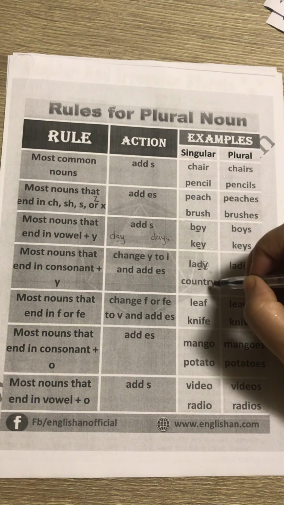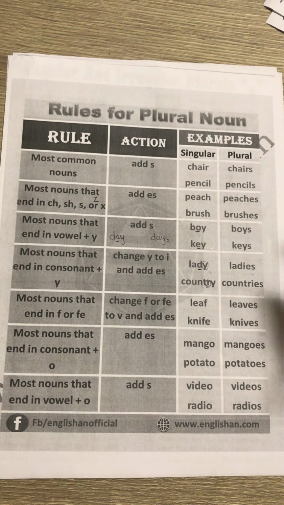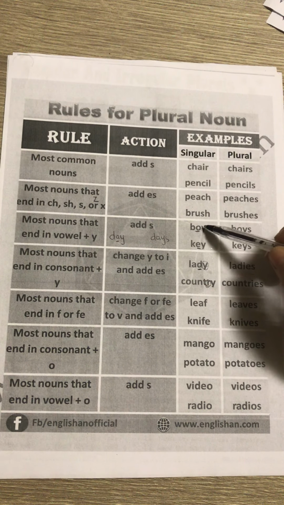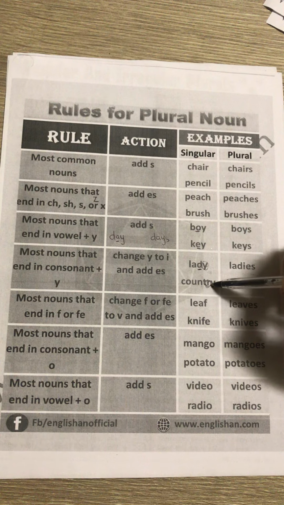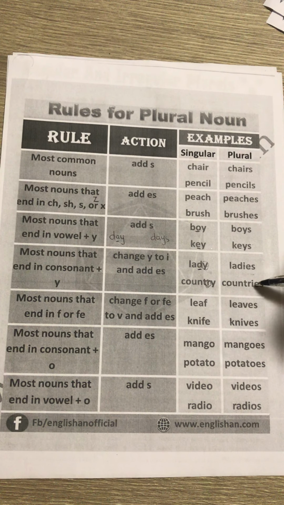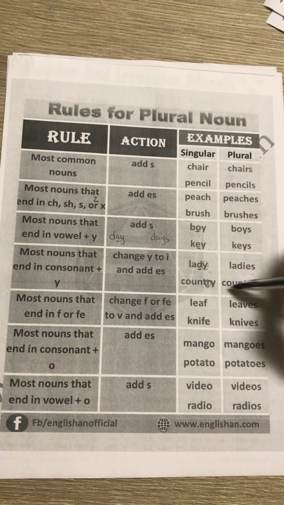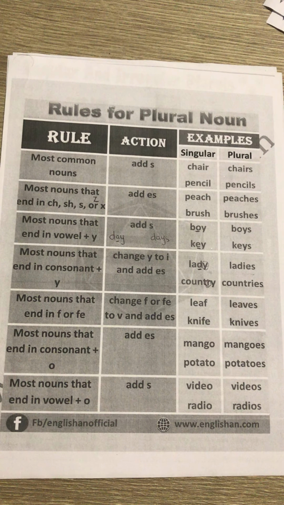Country, let's make it a rule. As soon as you see a word ending in y, first look at what is in front of it. If it is a vowel, you know you just put an s. If it is a consonant, you know the y changes to i, e, s. Countries.